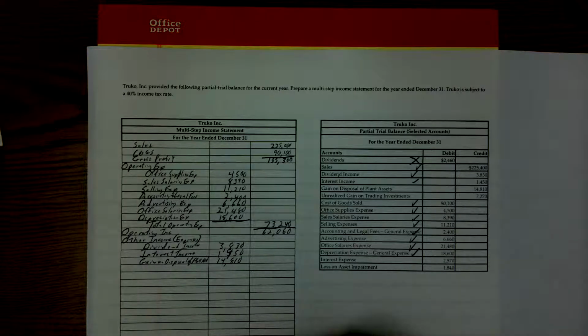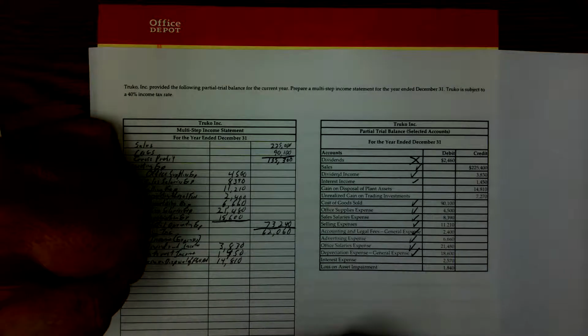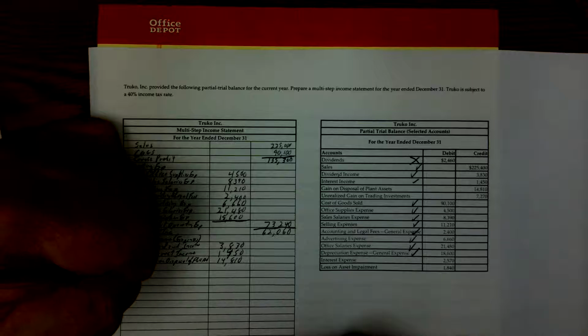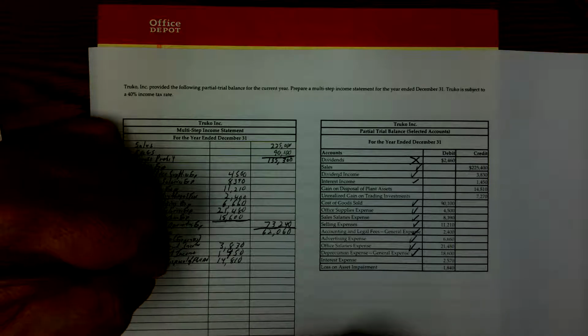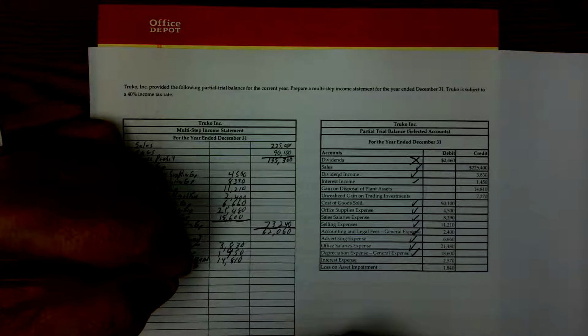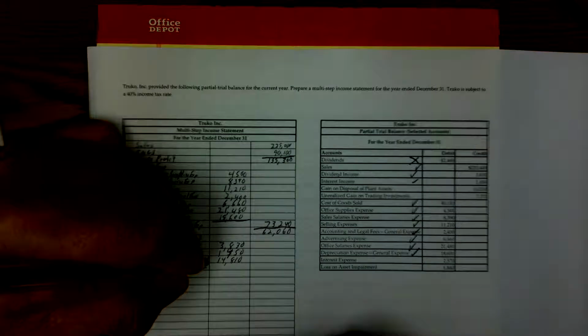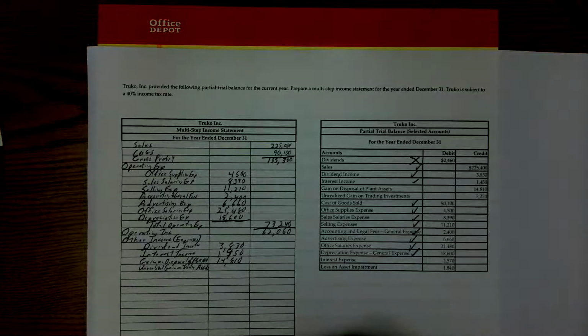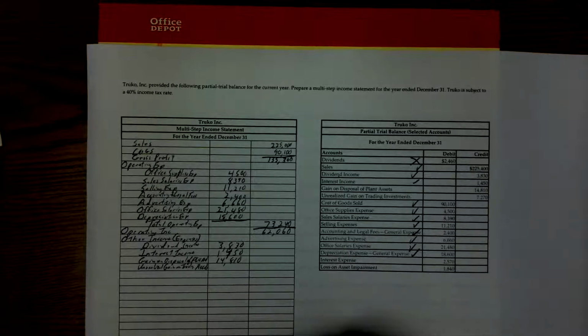Okay. Next up is the unrealized gain on trading assets. We'll have a whole chapter on investments coming up later this semester, so it won't be long.